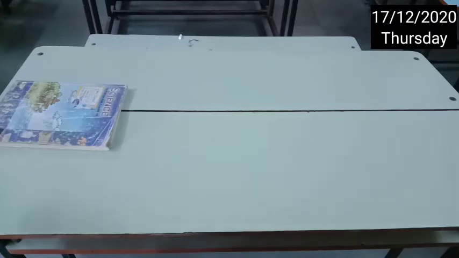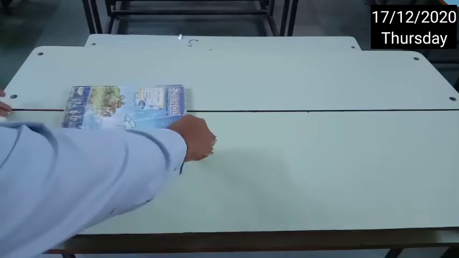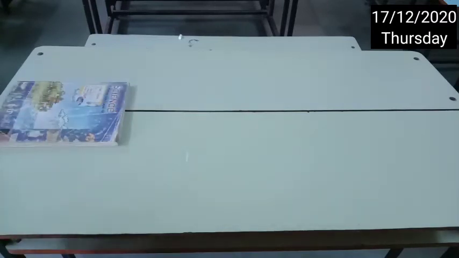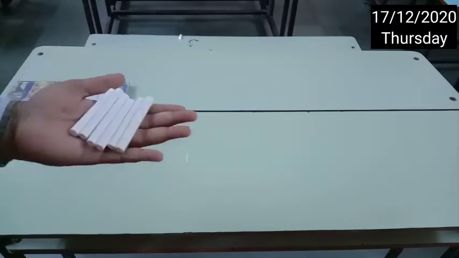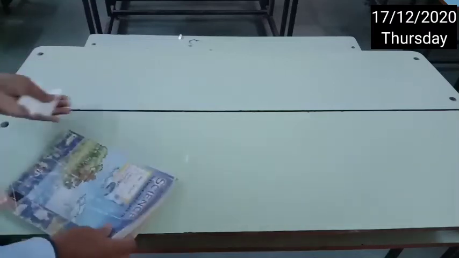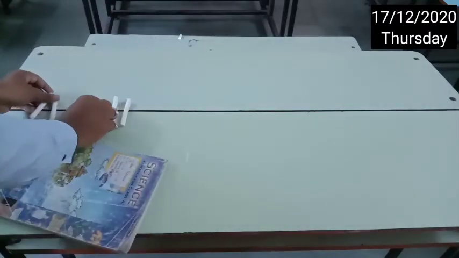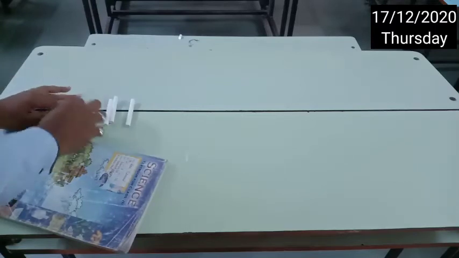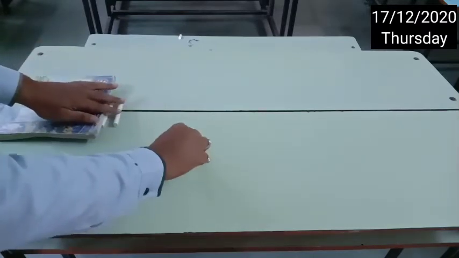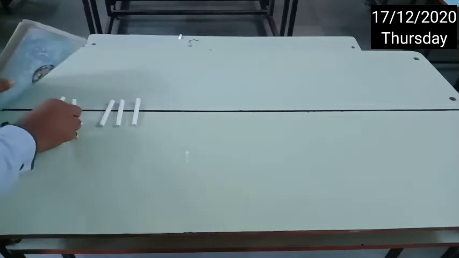Here you can see a book, and I will try to move this book with a little bit of push. See how much distance it is able to cover. See here. So let me mark here. Right now I will start with the same, but I will change it with some wheels. Now I am using chalk sticks as wheels. I am using more wheels, so there will be very little friction. See here. I am keeping this textbook on it. Remember, this is our first mark. Up to here our textbook travels without wheels.